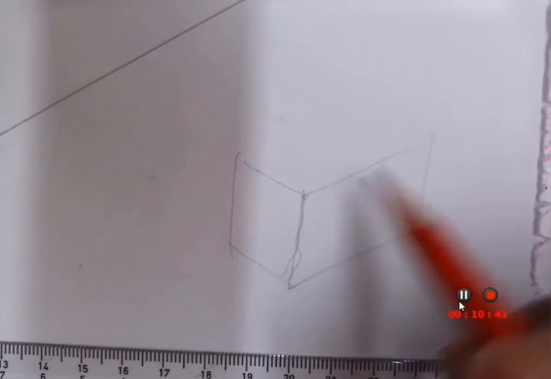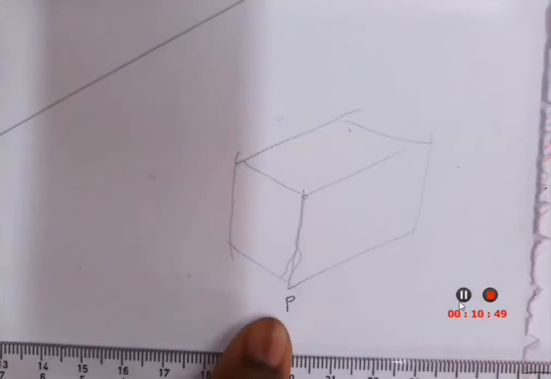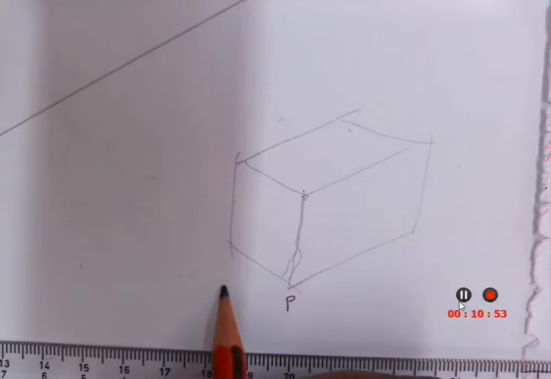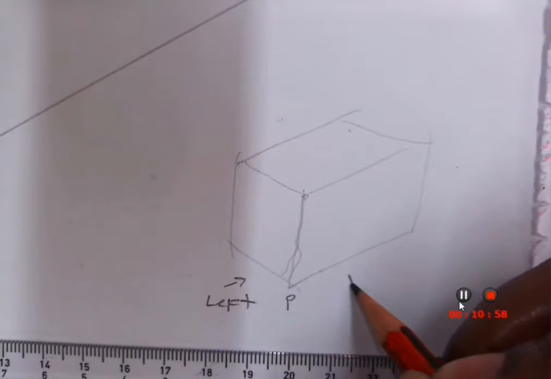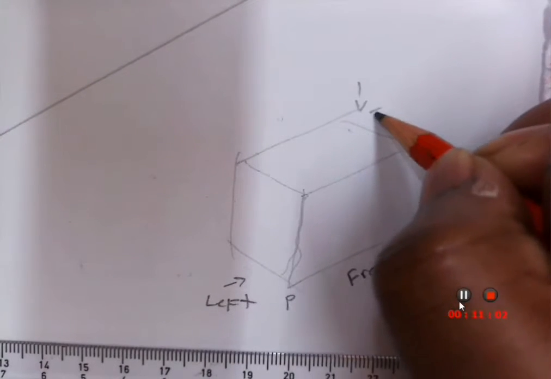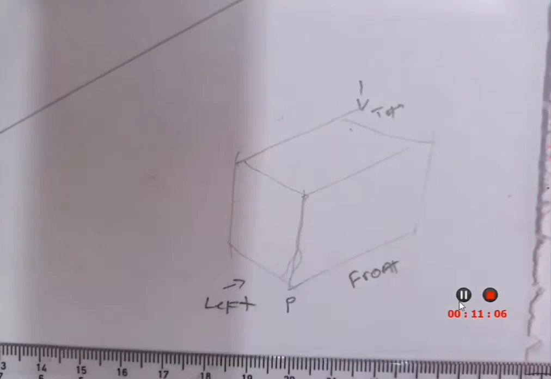And we already identified our left view and our top view and the front view there, right? And then we know that our drawing has to start somewhere there at point P, right? And if it's starting at point P, then this side is going to be for my left view, and this side is going to be from my front view, and this one here is going to be for my top view.